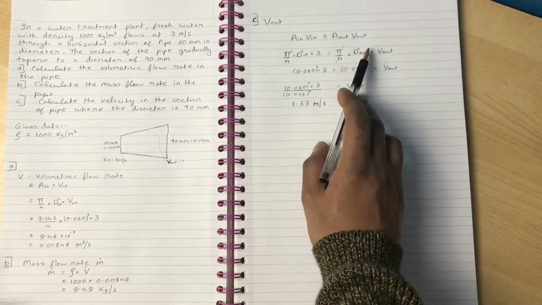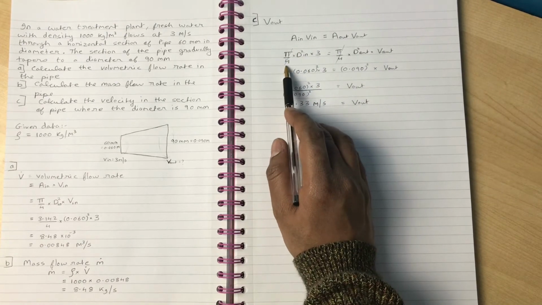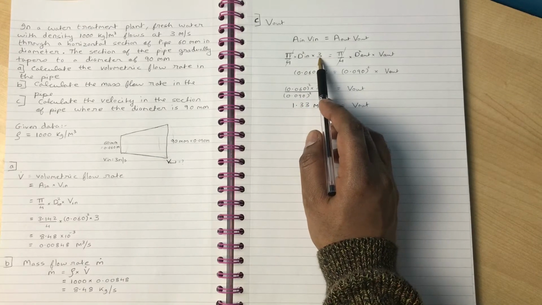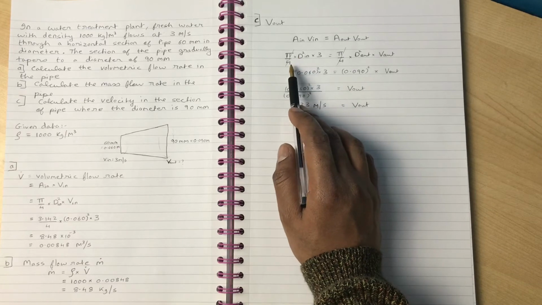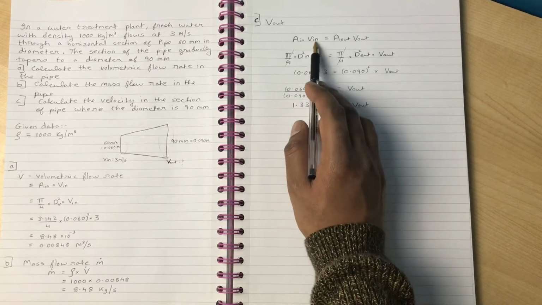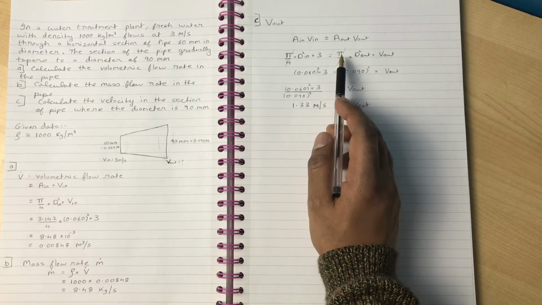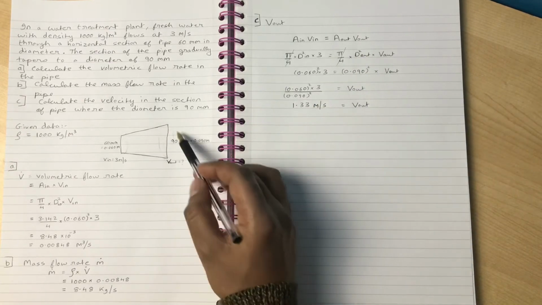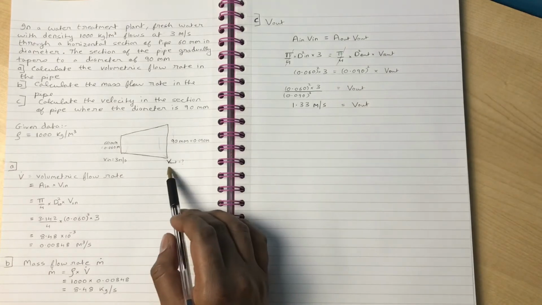So I have used the formula. Area is pi divided by 4 diameter squared times the velocity in, which is 3 meters per second, which is going to be equal to pi divided by 4 times diameter of outer squared times the velocity out.